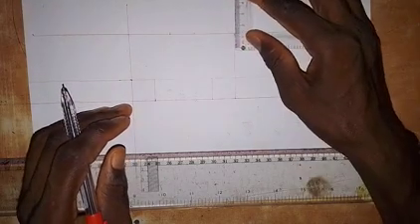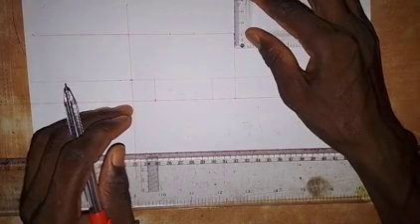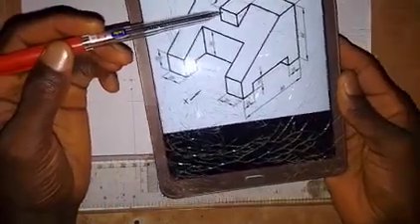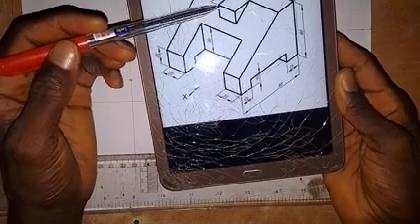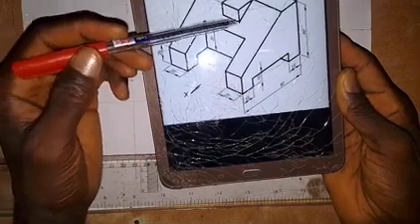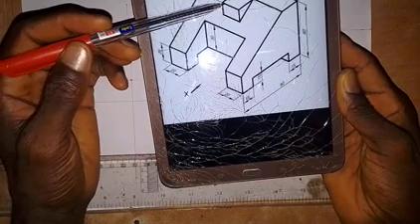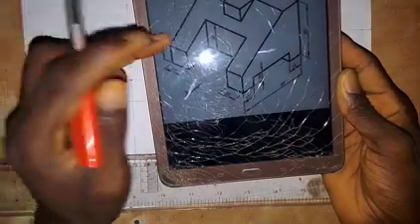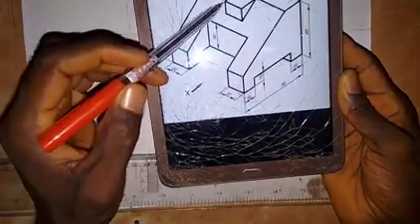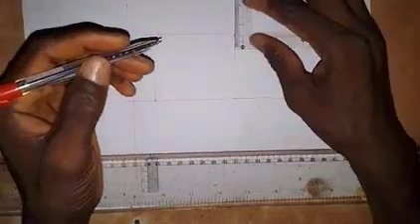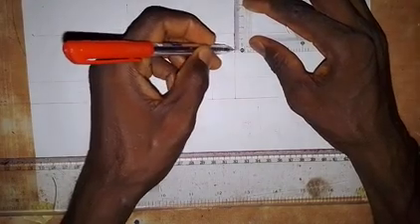Then, looking at the thickness from here to here, I think this will give me 15 millimeters. The dimension is not there, but I'll just take it from here to here as 15 millimeters. So I have to take a measurement of 15 millimeters down. So this is 15 millimeters, and we have it here.